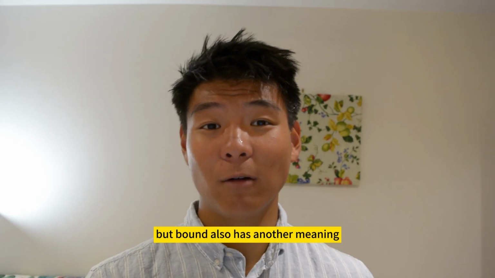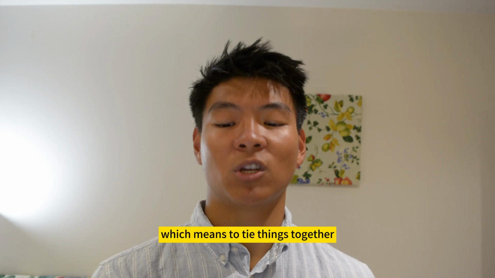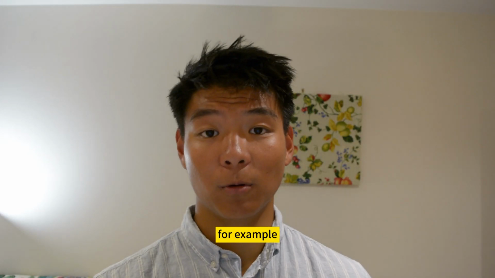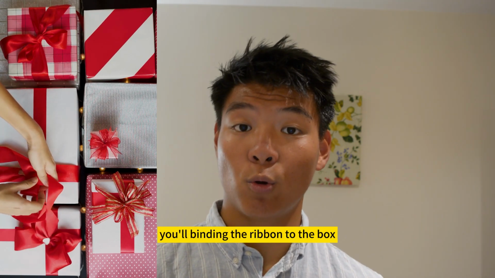Yes, I could. But bound also has another meaning, as it is the past tense of the word to bind, which means to tie things together. For example, if you put a ribbon around a gift box, you're binding the ribbon to the box.